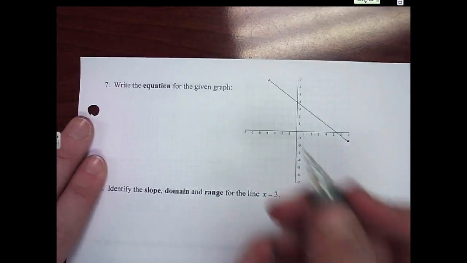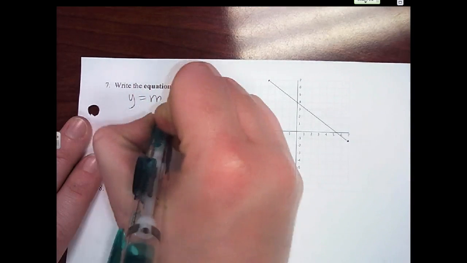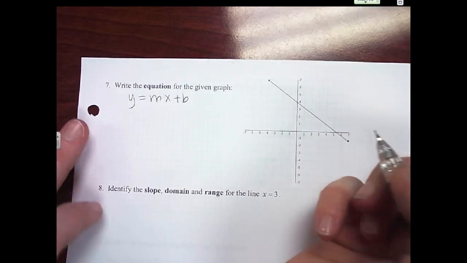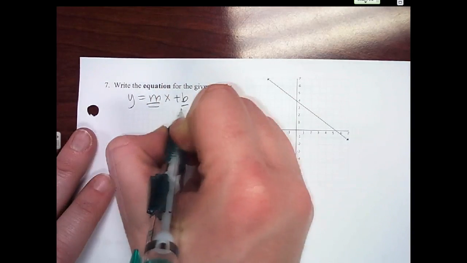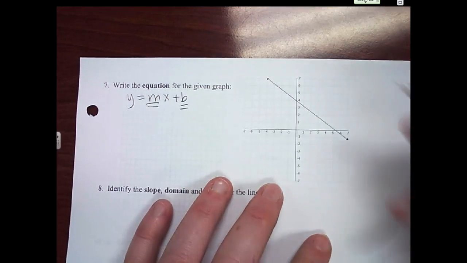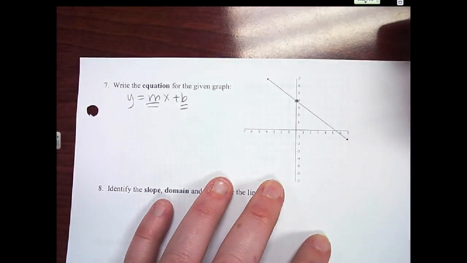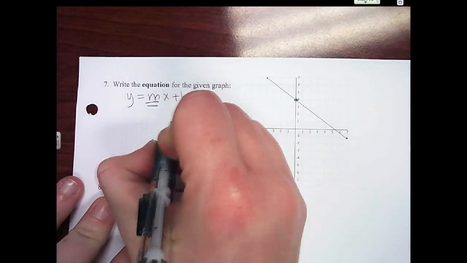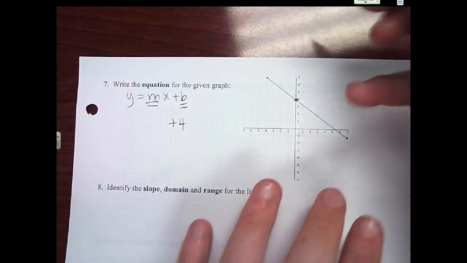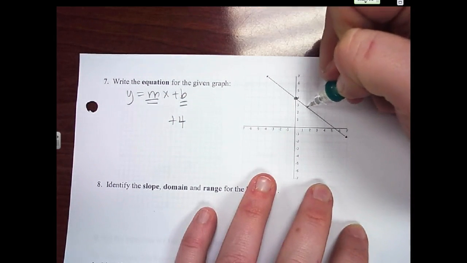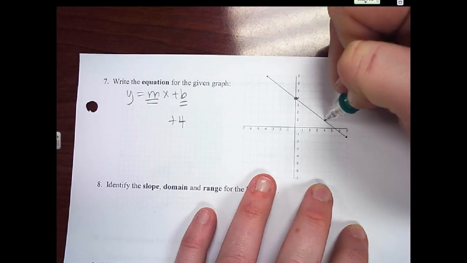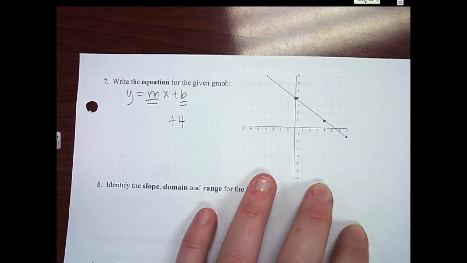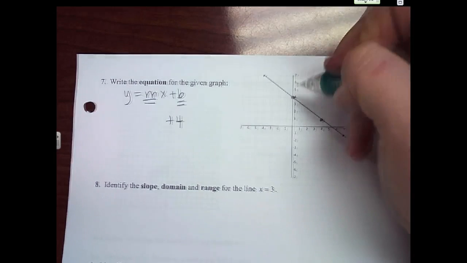Okay, number 7, write the equation for the given graph. So again, I'm writing an equation in y equals mx plus b form. I need 2 things, the slope and the y-intercept. The y-intercept is here at 4, so that's my b. So I know I have plus 4. Now let's find the slope. So I need to find another point that's exactly on the cross. So there is that. So now let's find the slope.